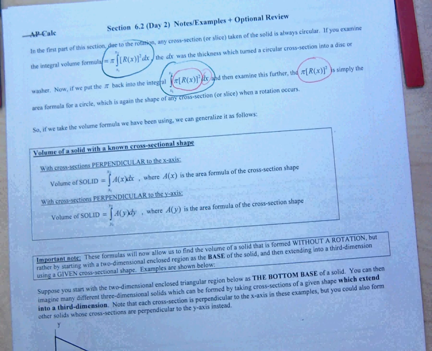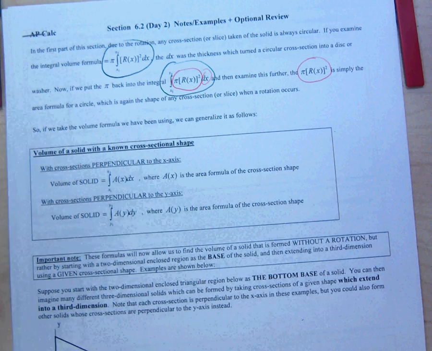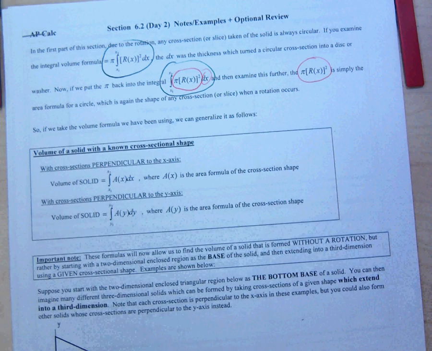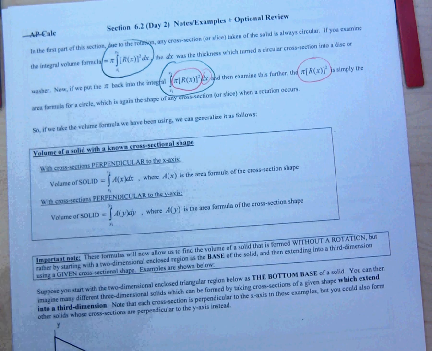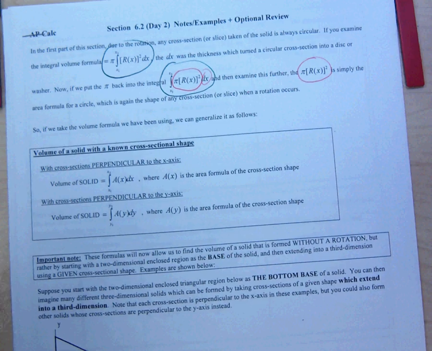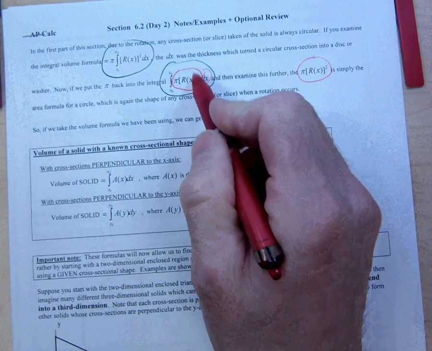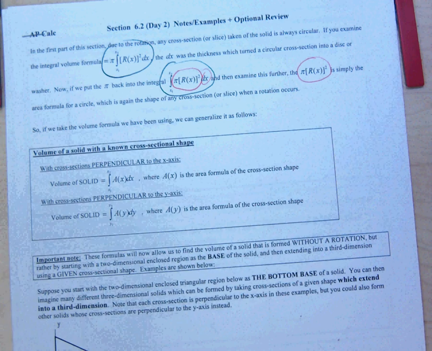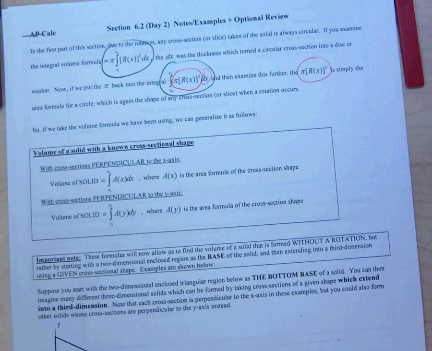And then if you want to know what the dx is, like I explained last time, that's your width. That's what turns a circular slice into a thin disk by putting the width, or the delta x, in it. Does that make sense? But the bottom line is, what's right there in front of the dx? The area of a slice, which is a circle. Is that clear? Okay, so with that in mind then, that's what we're going to do today.